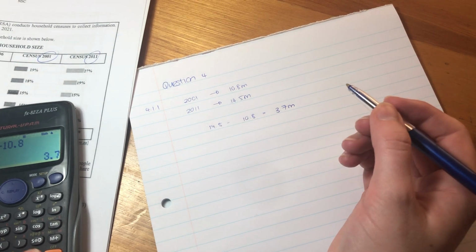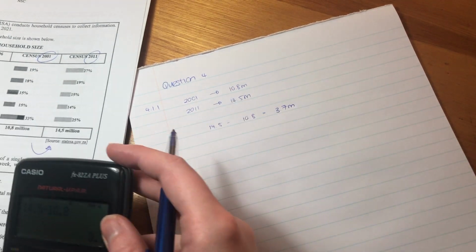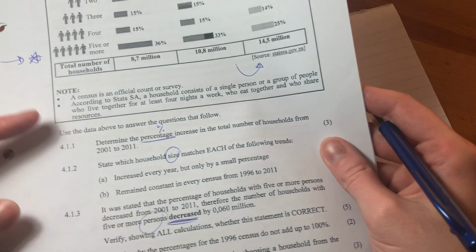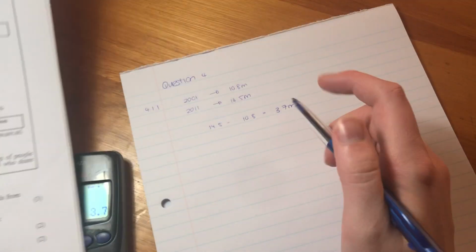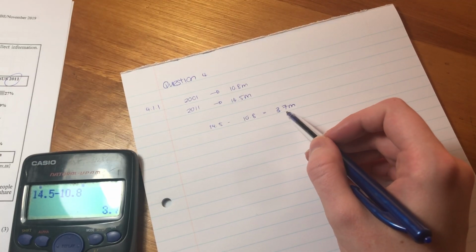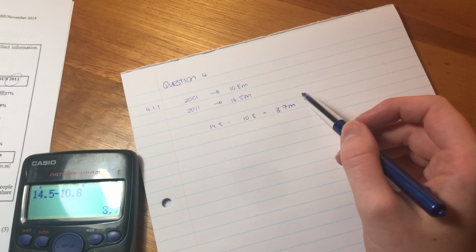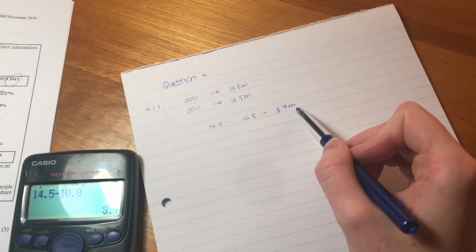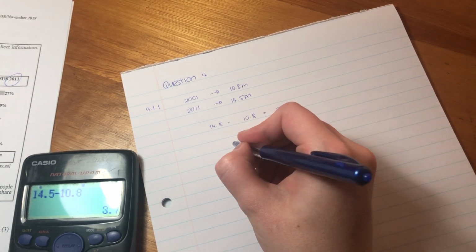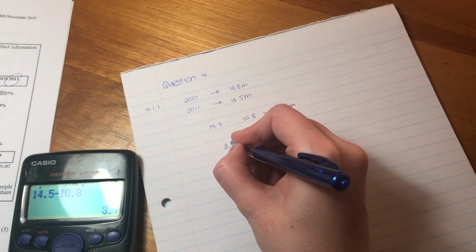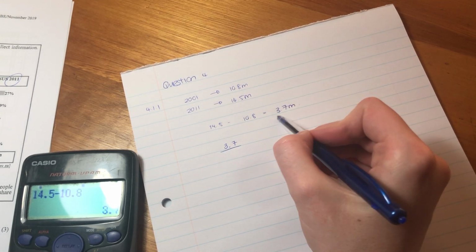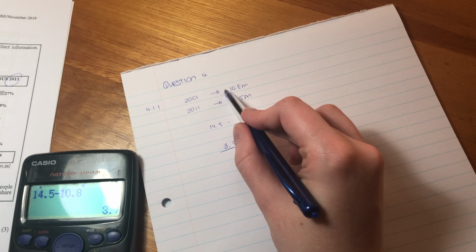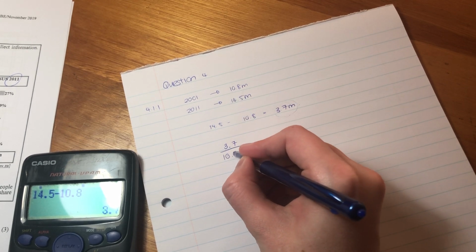But the question, remember, and this is important, says determine the increase in a percentage form. We've shown it in absolute form, by which I mean an actual number form that isn't a percentage. So what we have to do to get it into a percentage is say 3.7, the increase, over the amount of people we had in 2001.